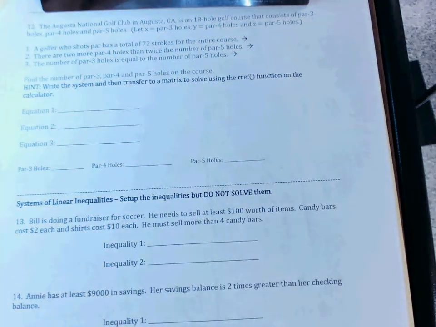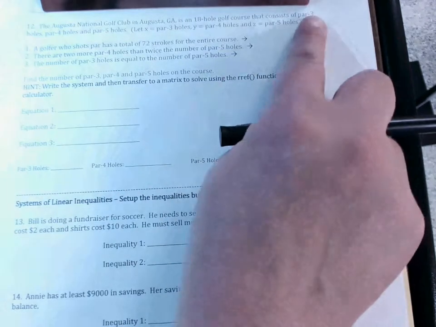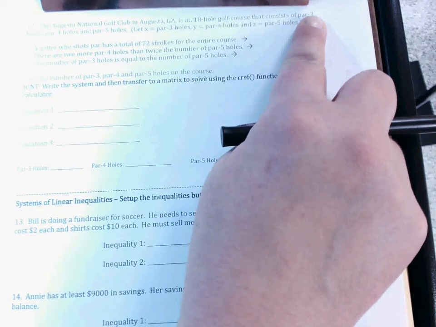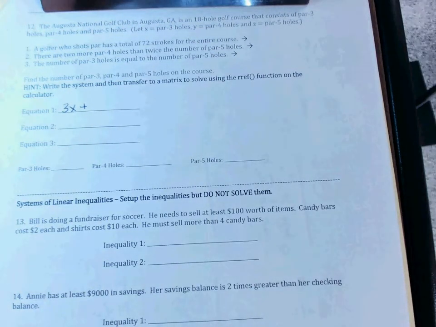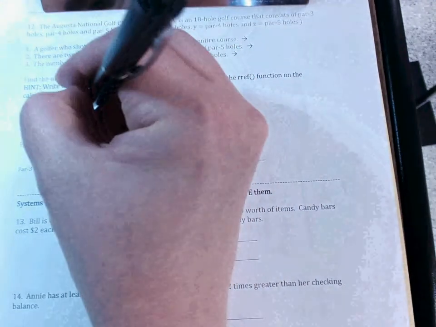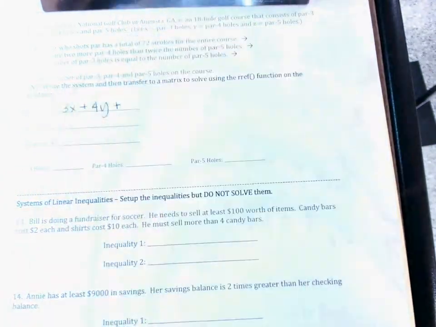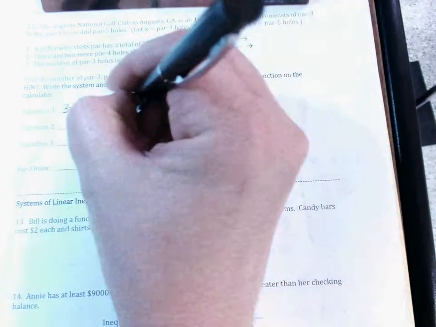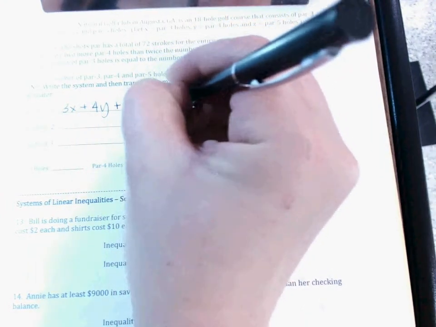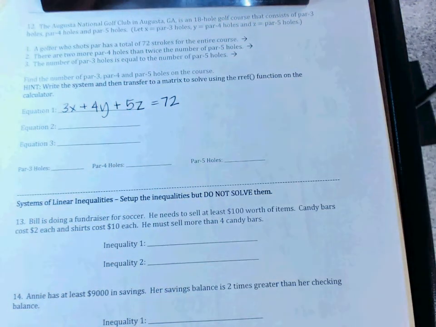So if you don't know anything about golf, that's how many strokes it takes you to get the ball in the hole. So if it's a par 3 hole, how many shots did it take him? 3x. Plus, if he shot par on the Y's, how many strokes would it have taken him if he got exactly the right number? It'd be 4y. And then if he shot par on the par 5s, it would have taken him 5 shots, 5z, equals 72. So it's 3 for each par 3, 4 for each par 4, 5 for each par 5.